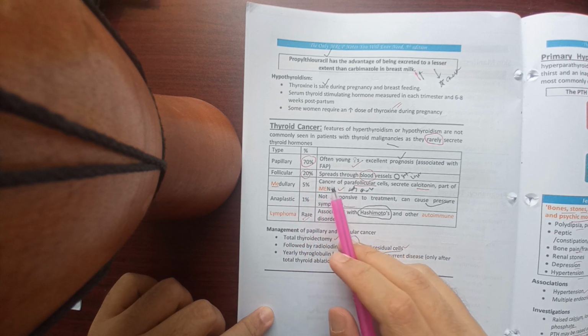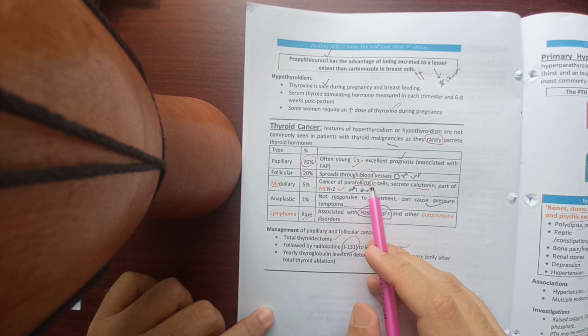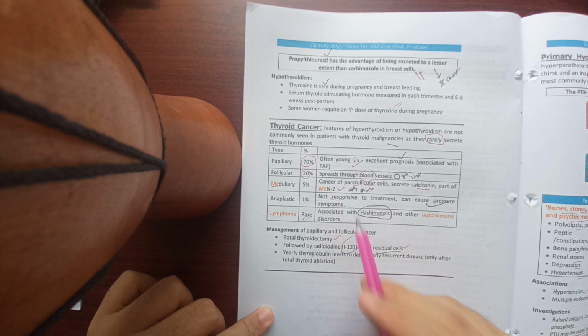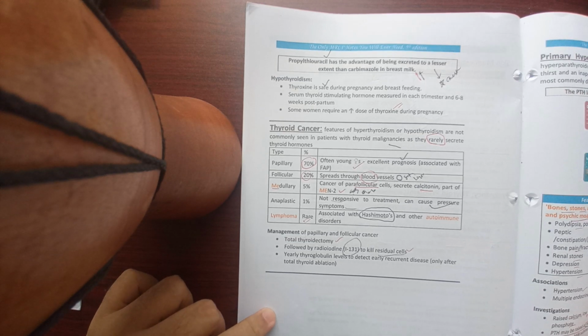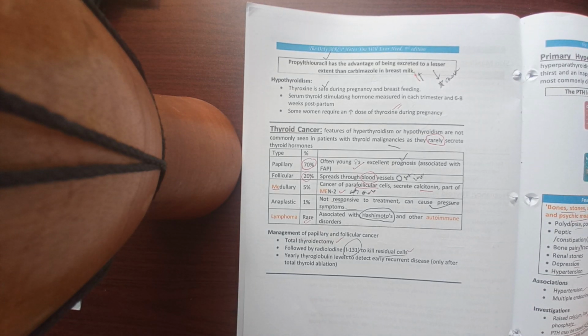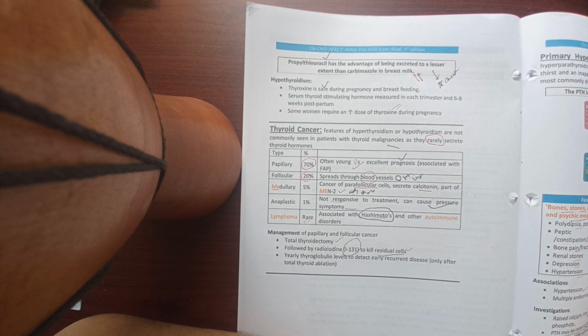Follicular is 20%, spread through blood vessels. Medullary is 5%, cancer of parafollicular cells that secrete calcitonin, part of MEN too. So medullary type is also not very common, but 5%. So let's go back to what we said.